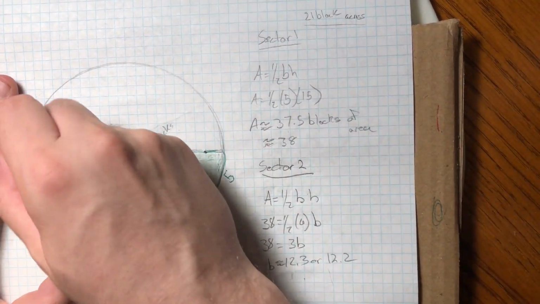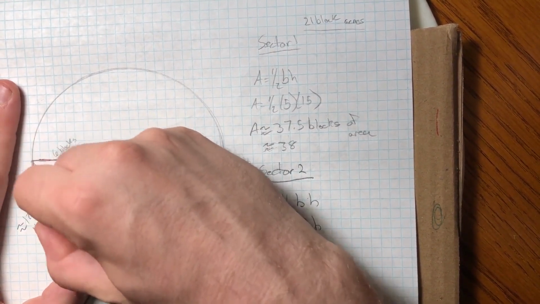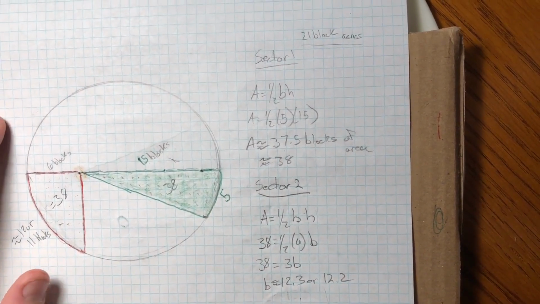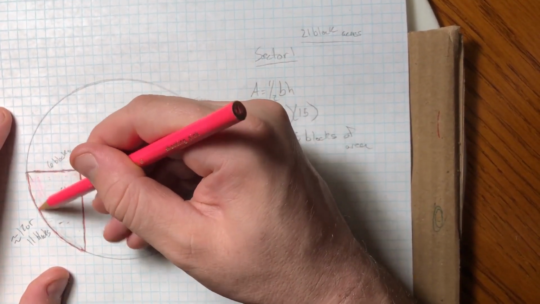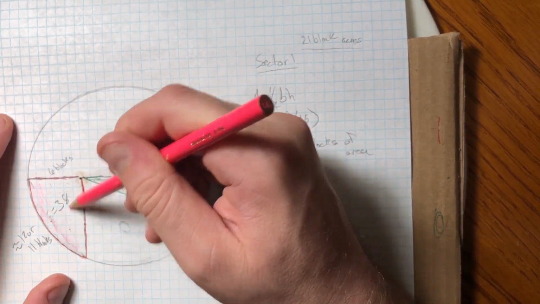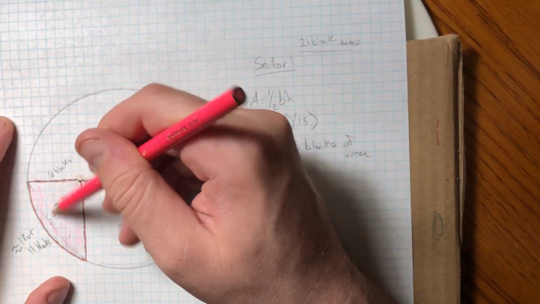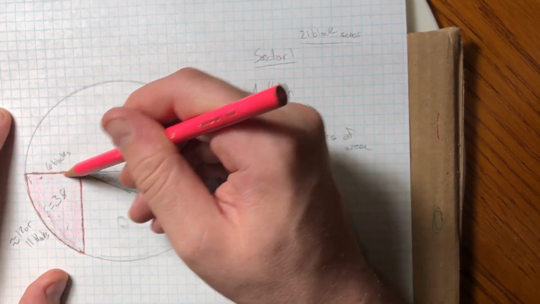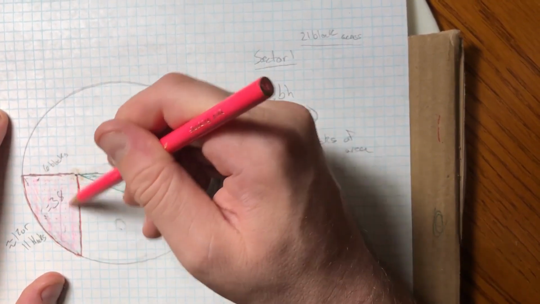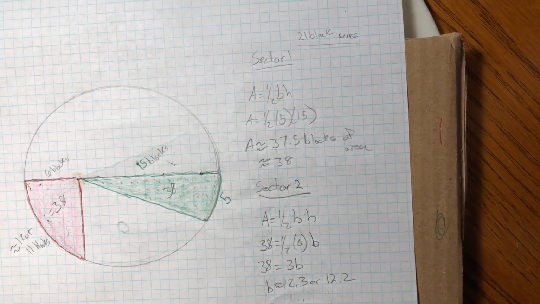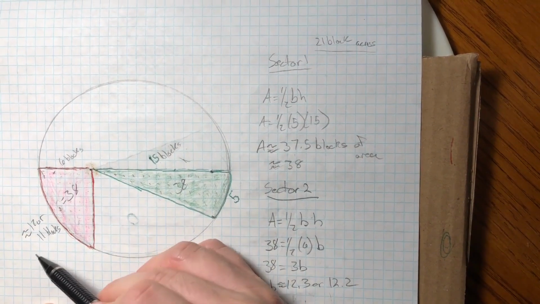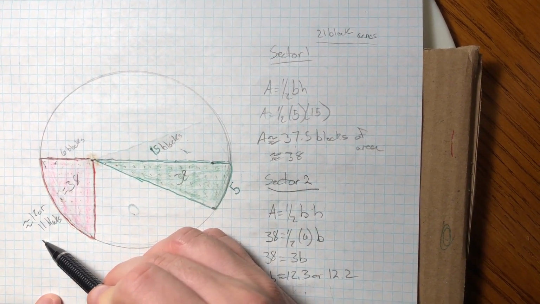And then I'm going to clean it up just a little bit. All right, and then I'm just going to shade it in with hot pink in this case, very quickly. All right, and you can see that basically what I calculated more or less matches up to what I got.